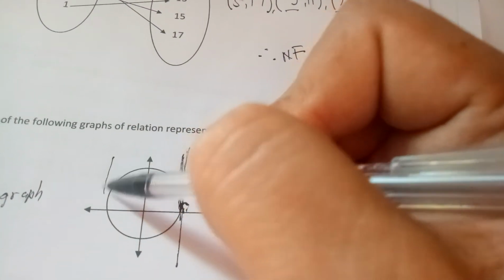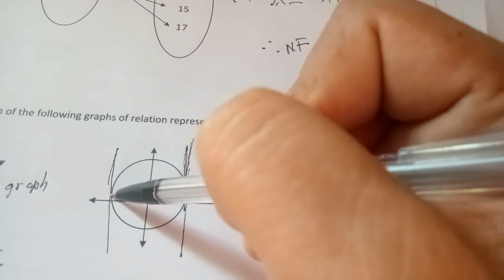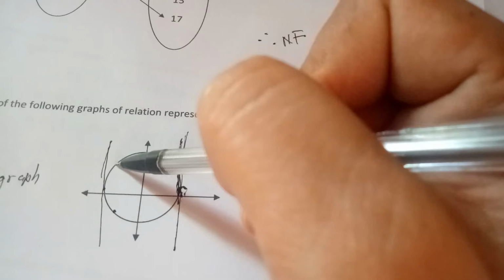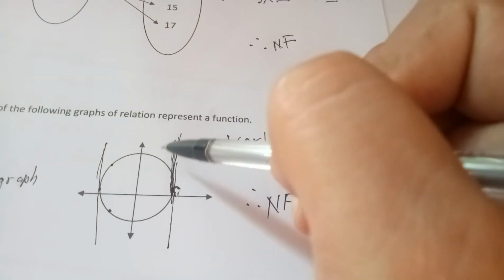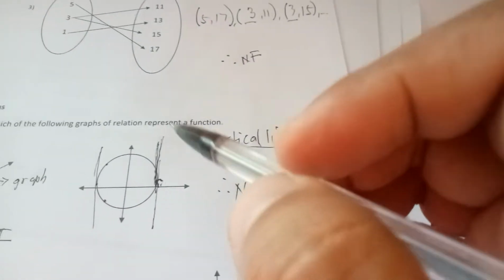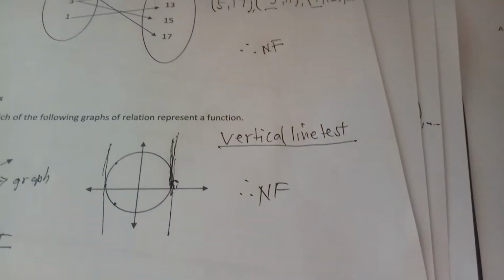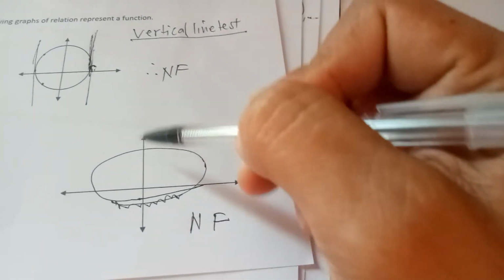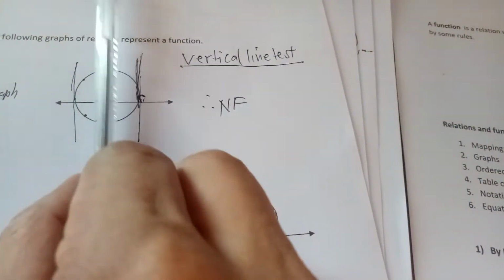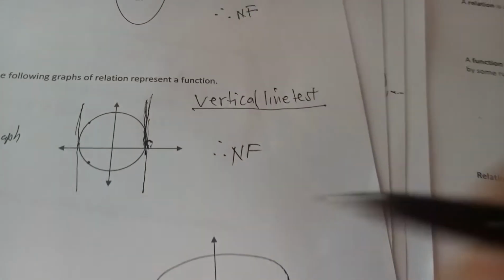Dito, talagang there is only one point of tangency. Pero pagdating doon ni vertical line test, dalawa na ang tatamaan dyan. Laging dalawa na. So therefore, not function. Pag dalawa kasing tinamaan, may dalawang first element na naulit. Ganon din dito. This is also not a function. Kahit saan mo dyan dalhin si vertical line test, not function.